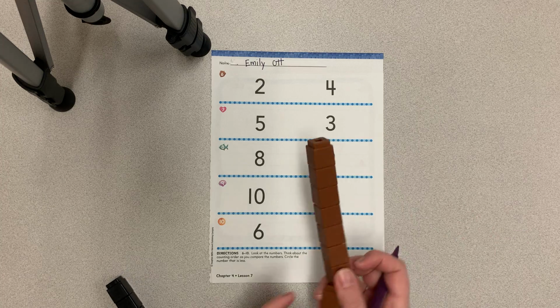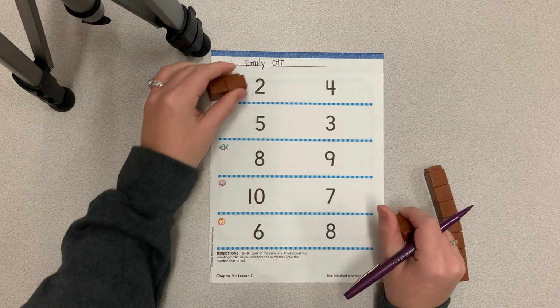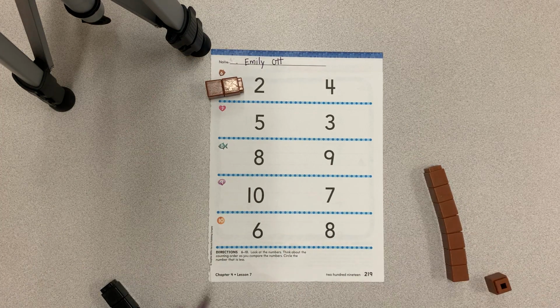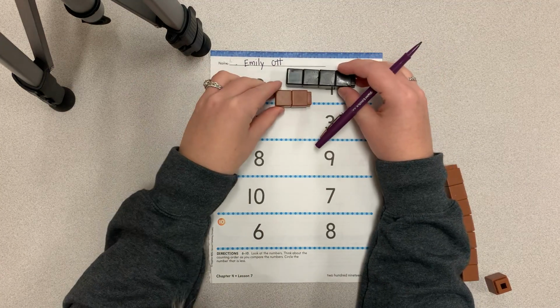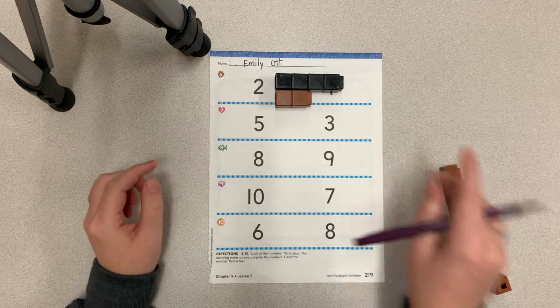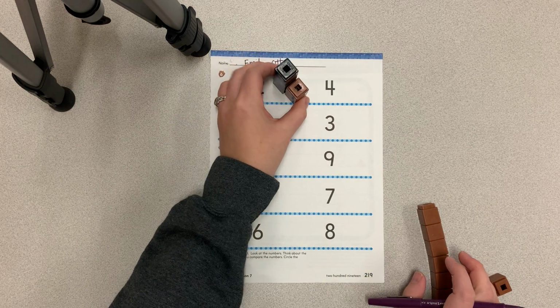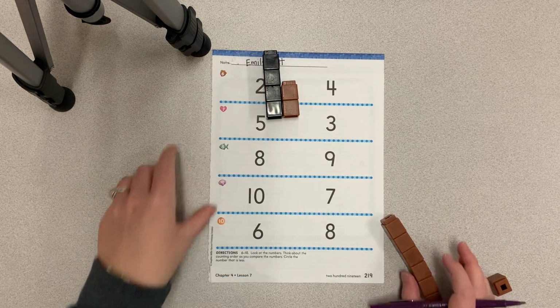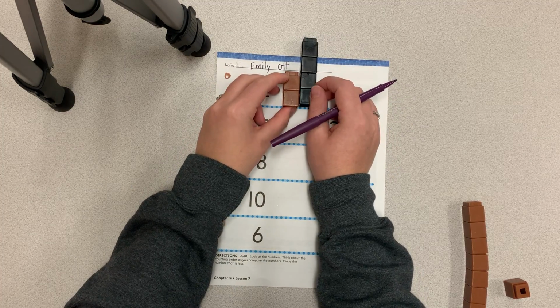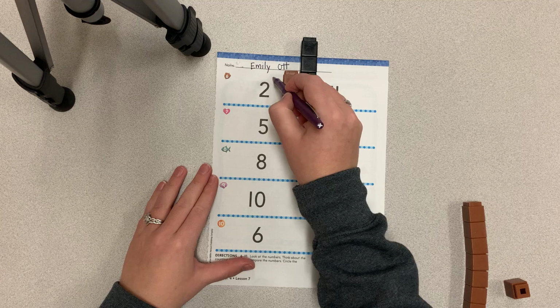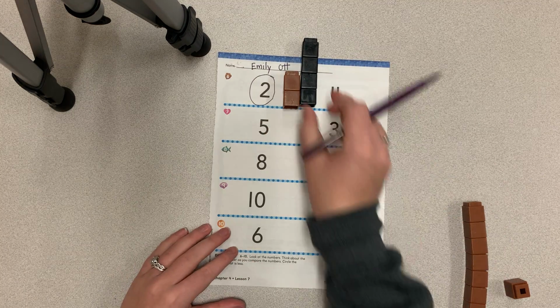So number 6, we have 2 and we have 4. When we compare these, the one that has less is going to be shorter. You probably can't see it that way, but if I lay them down this way, you can see. So 2 and 4. Which one is shorter? The 2. The 2 is less.